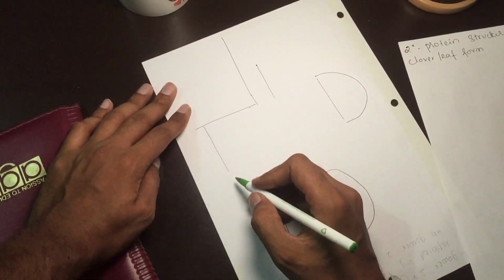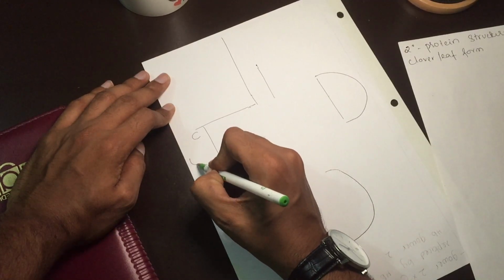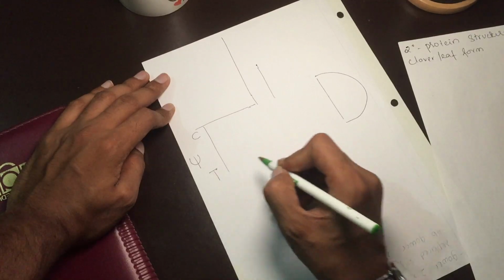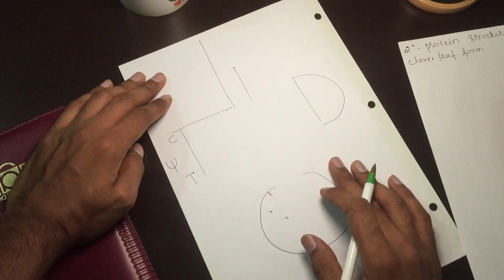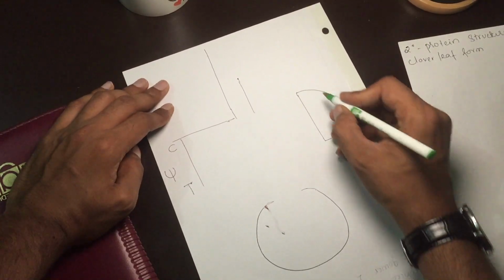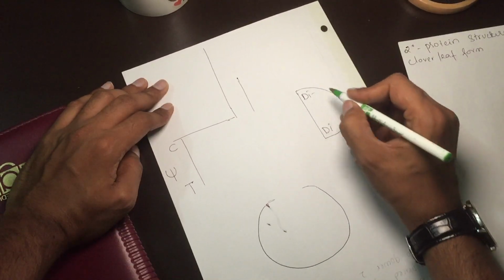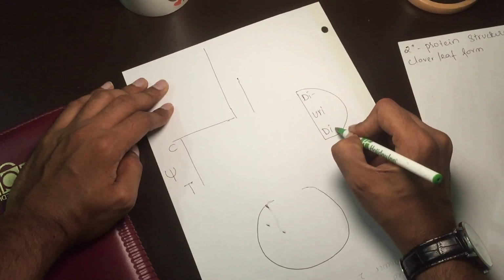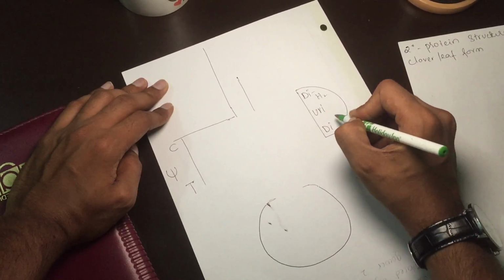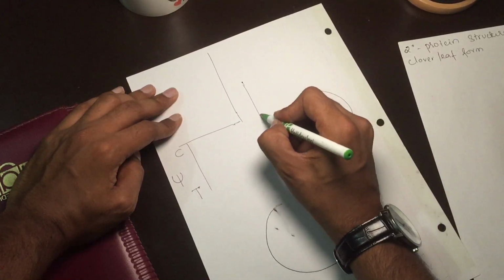In the T section we have cytidine, pseudouridine and thymidine, ribothymidine. In the D side we have two structures, dihydrouridine structure. So D site is this.